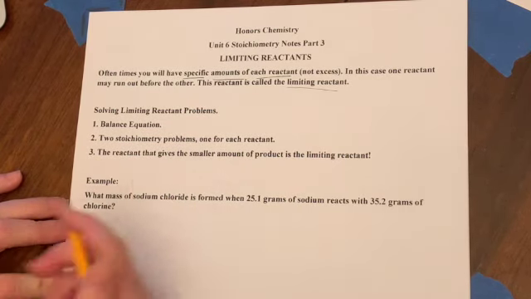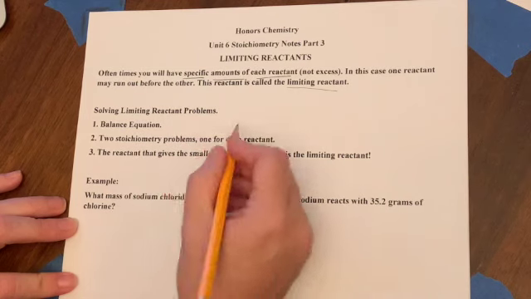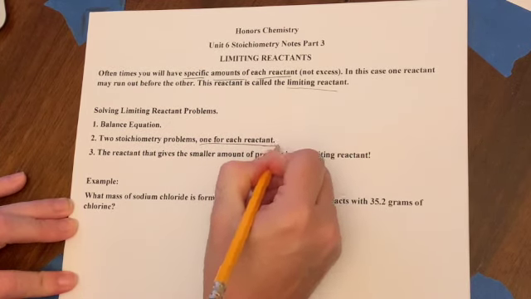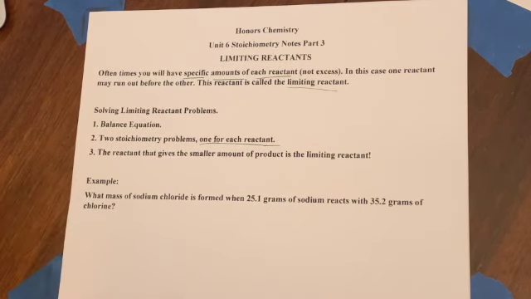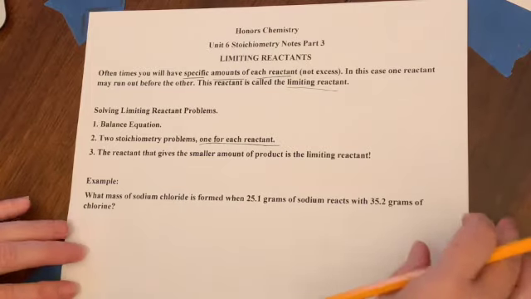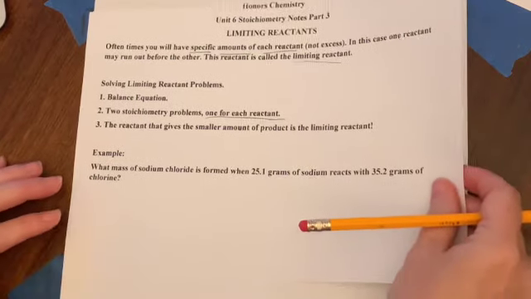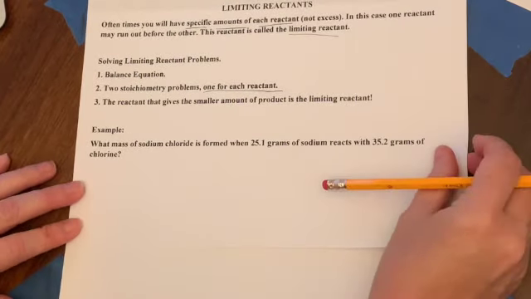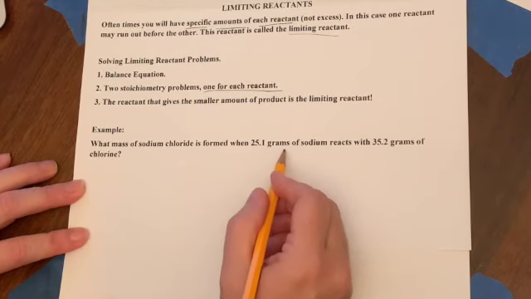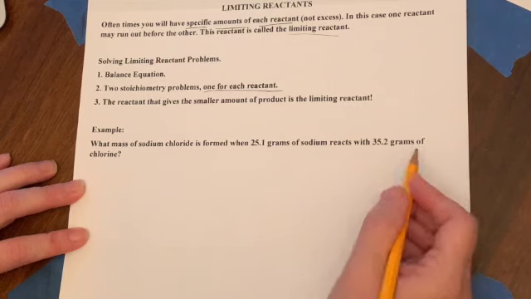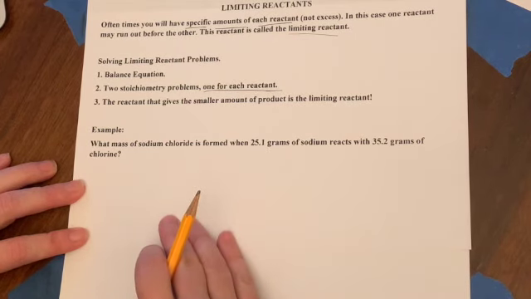That never ends. We're going to do 2 stoichiometry problems, 1 for each reactant. Then the reactant that gives us the smaller amount of product is our limiting reactant, just like our bread gave us the smaller number of sandwiches. Let's go ahead and look at an example. What mass of sodium chloride is formed when 25.1 grams of sodium reacts with 35.2 grams of chlorine?